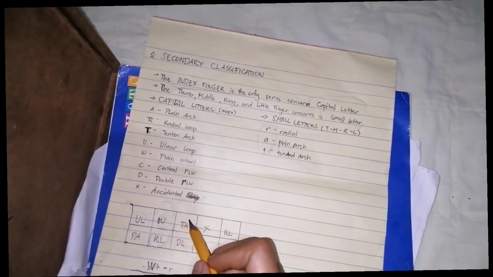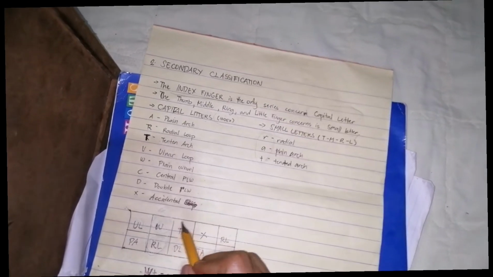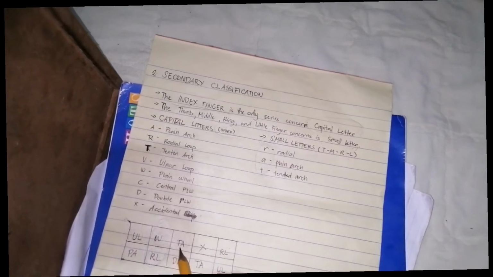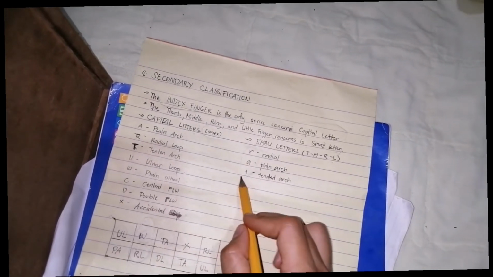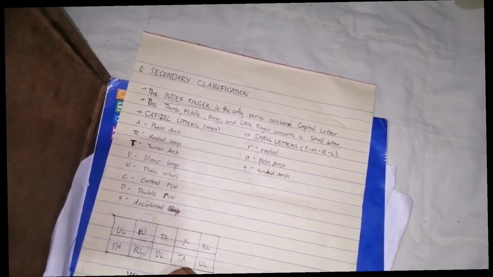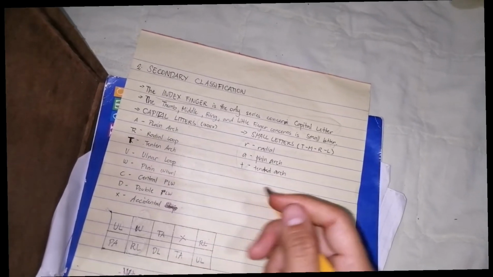Next, we will proceed to the middle finger. The middle finger has tented arch. Tented arch has the symbol of T in small letter, so we will put T beside the capital letter W.